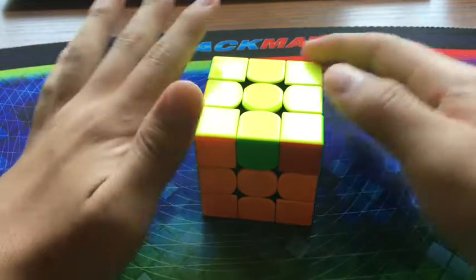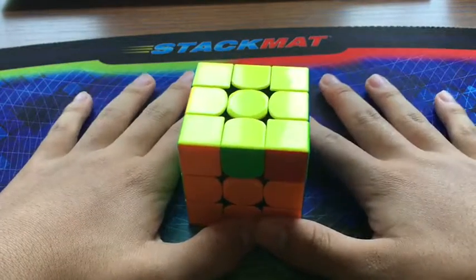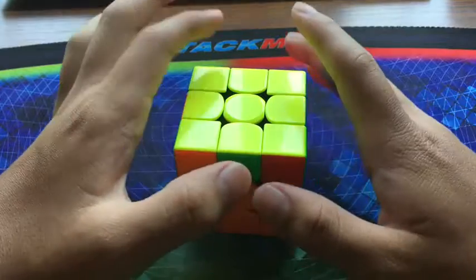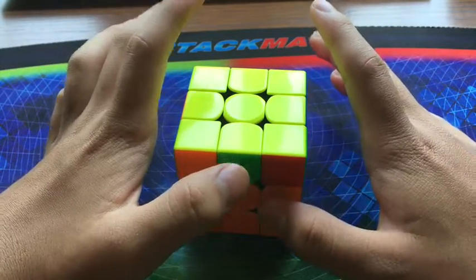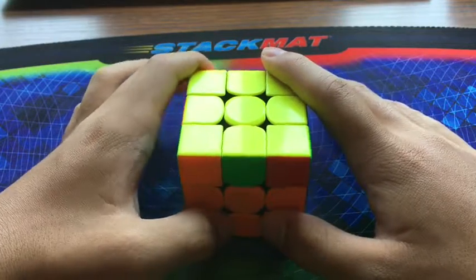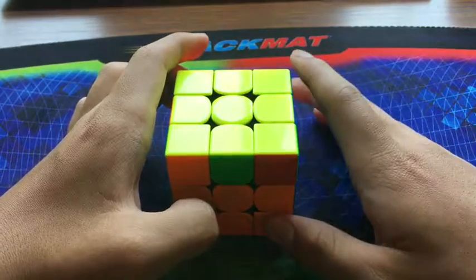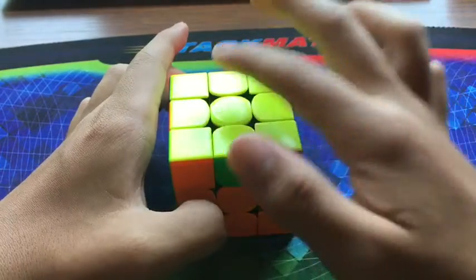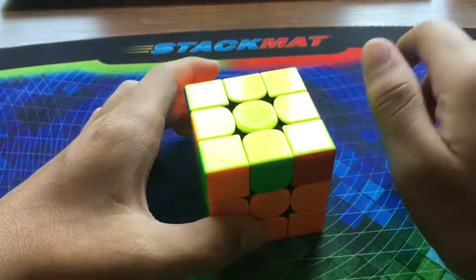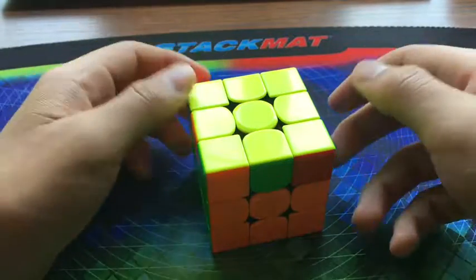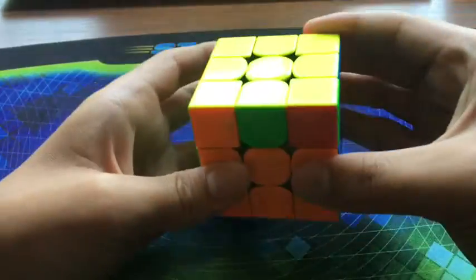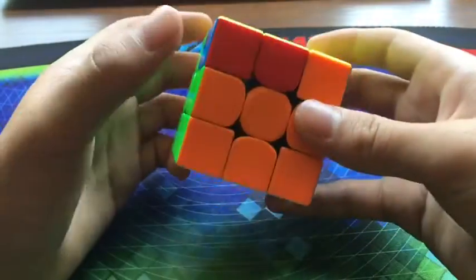I don't know all of them. I know a good amount, probably like half of them. And I mostly use something known as two-look OLL, where instead of using one algorithm to solve it all, you use one algorithm to solve the cross, and then another algorithm to solve the corners. In total, I think that might be around 15 algs. Yeah, I'm still working on full OLL.